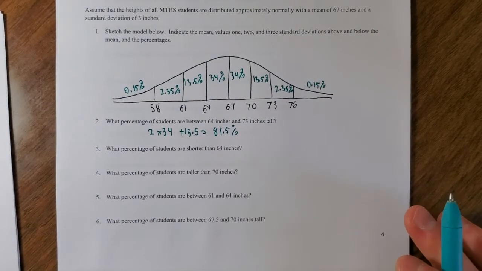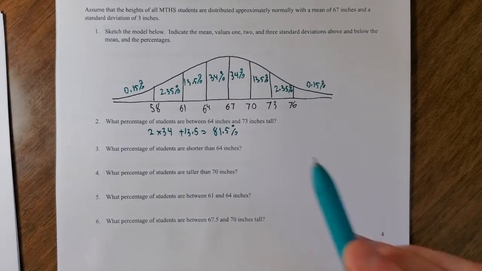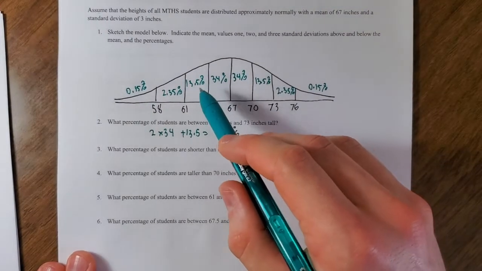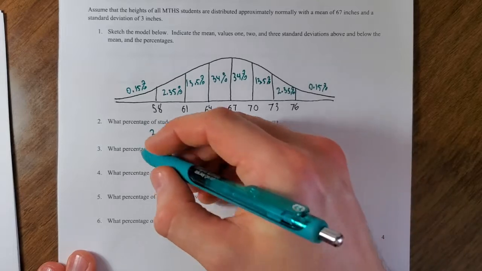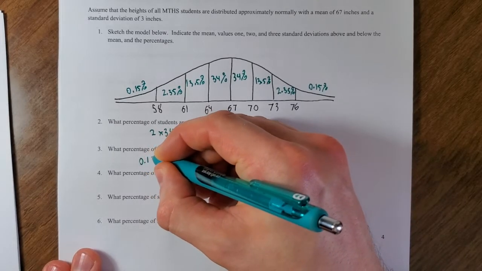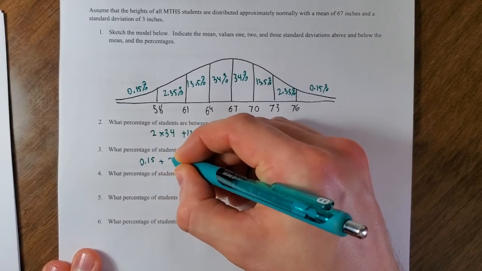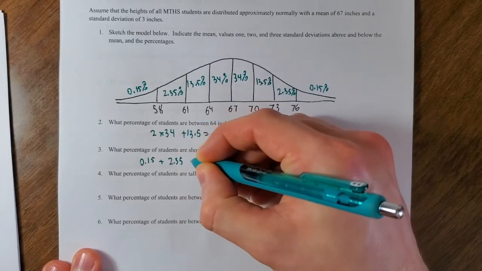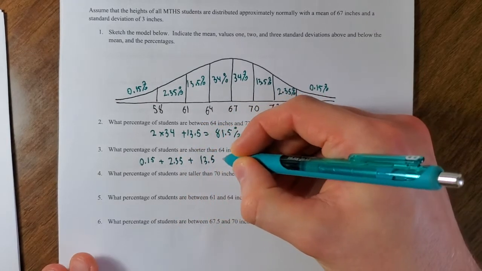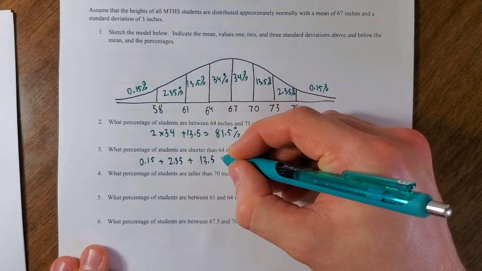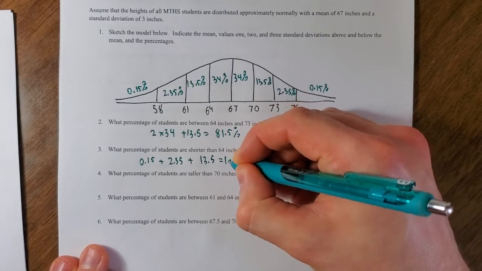So now what percentage of students are shorter than 64 inches? So you've got 64 here. And if we're looking for shorter then, we want to include everything to the left-hand side there. So we get our 0.15 plus our 2.35 plus our 13.5. That is going to add up to a total of 16%.